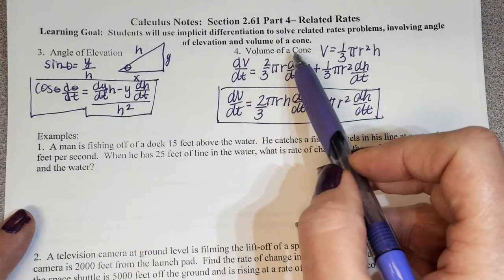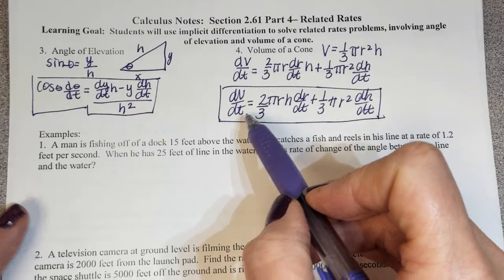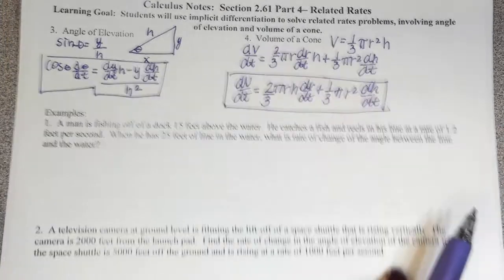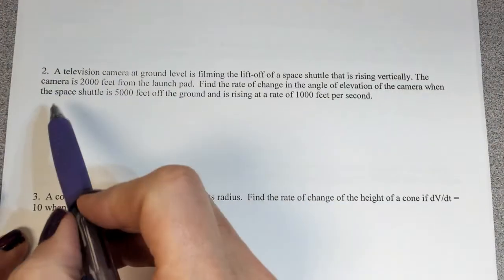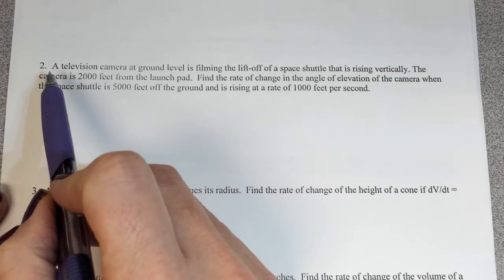We also talked about the volume of a cone formula. That's given right here. All right, so let's look at number 2.